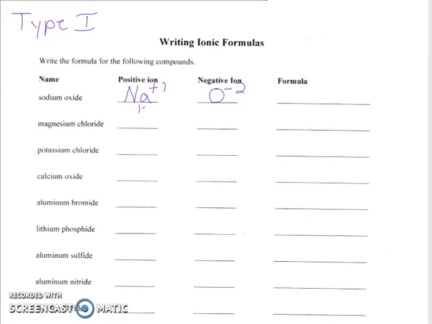So if sodium is losing 1 and oxygen is gaining 2, we know that +1 and -2 does not equal 0. So I know I need an extra sodium. So then I have a +2 charge to go with the -2 charge. So when I write the formula, I know I have 2 sodiums and 1 oxygen.